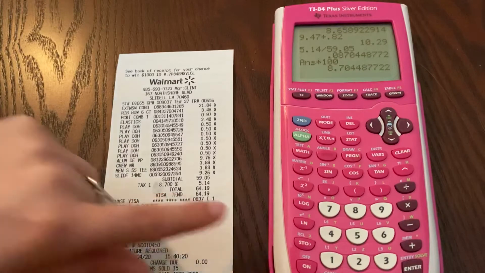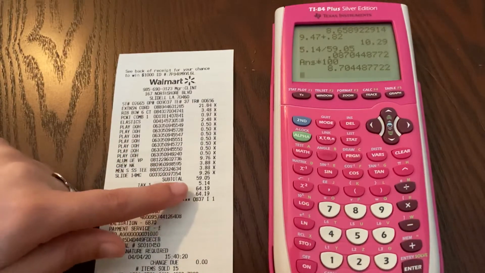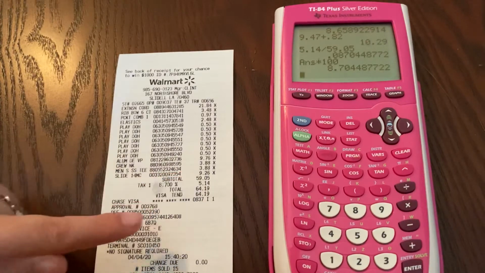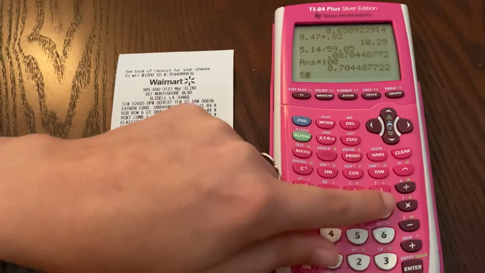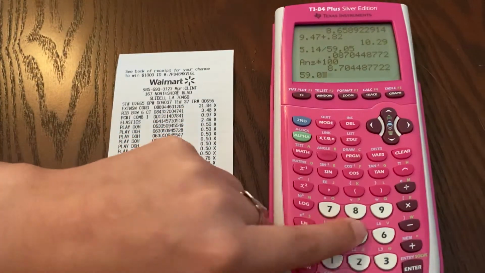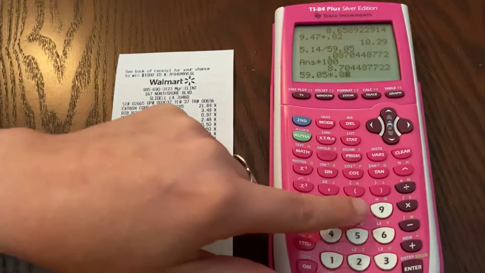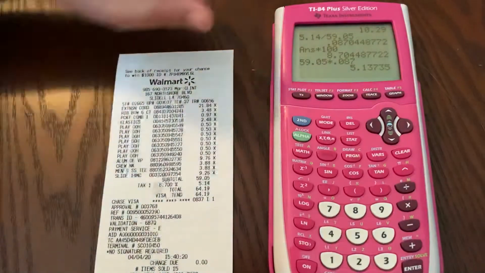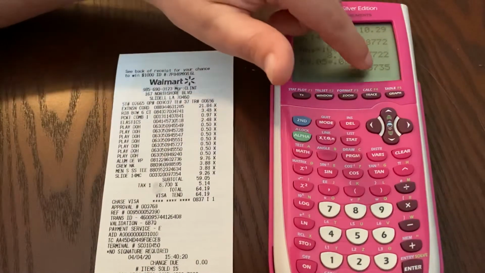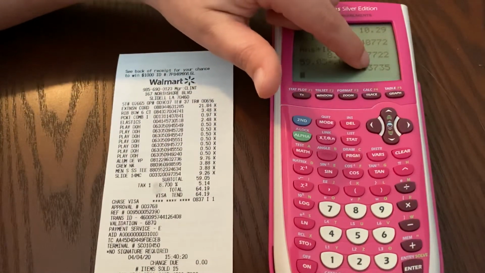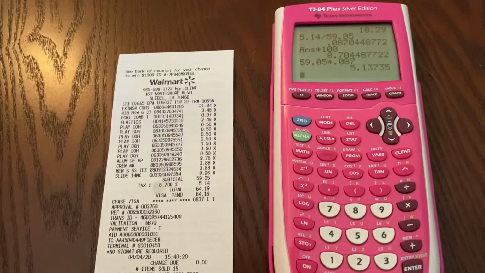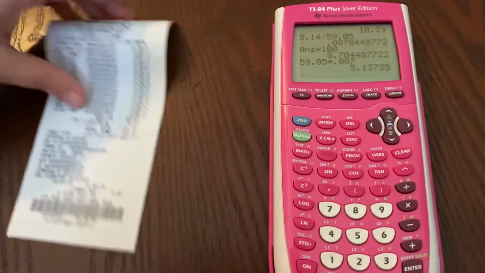Also, let's check. So we just divided the tax by the subtotal. Now we're going to multiply our subtotal times the 8.7%. And we get $5, and the 7 rounds the 3 up to a 4. So that is where they're getting that $5.14 tax.